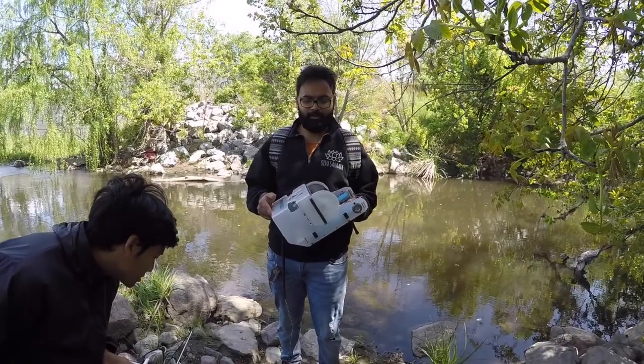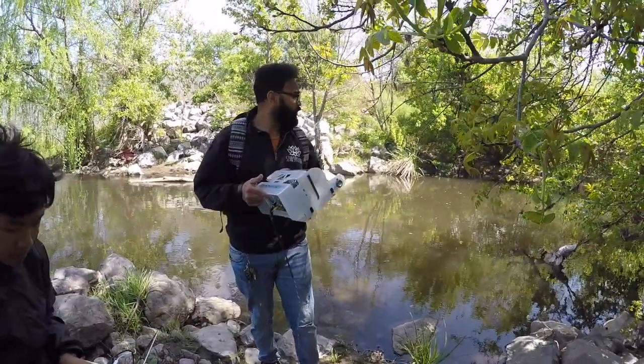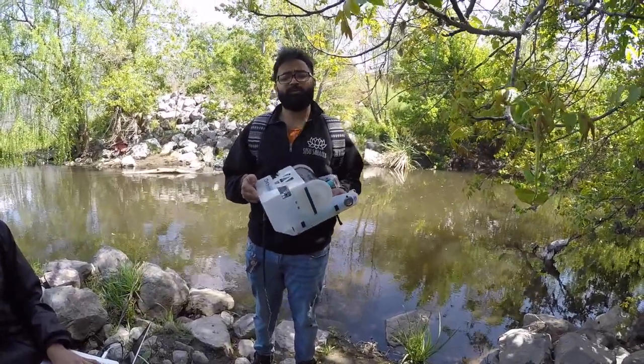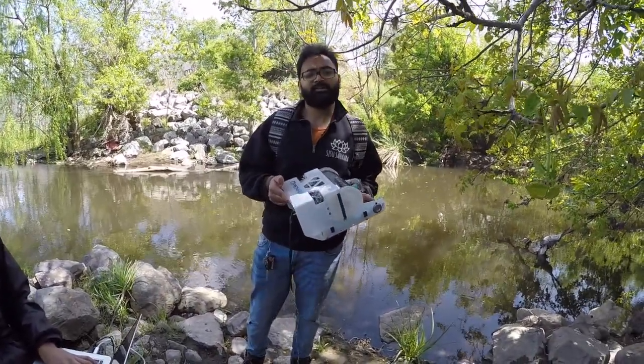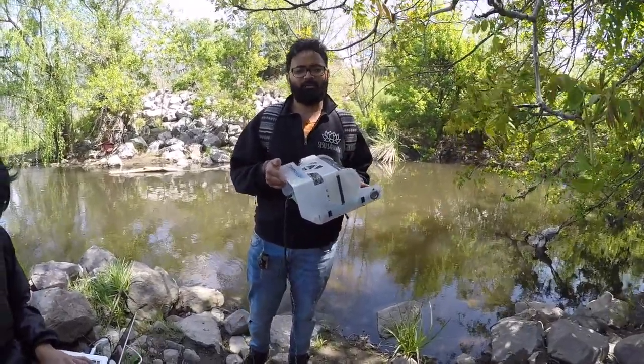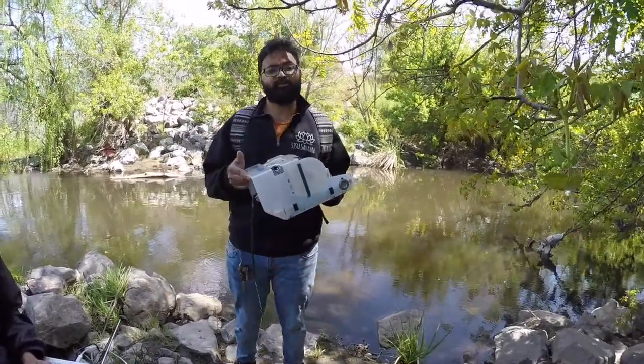Cool. Hey everyone, this is Anish from Project Pisces. Today we'll be testing our underwater drone in the Guadalupe River in downtown San Jose. This is an Open ROV, which we specifically chose for our project because this ROV is small and compact, which really works with our project, and it meets our specifications for our community partner as well.